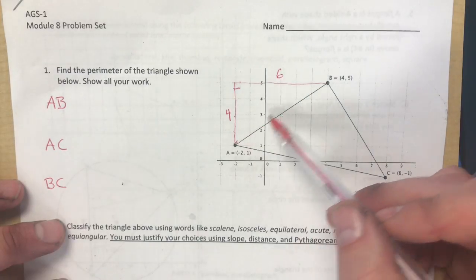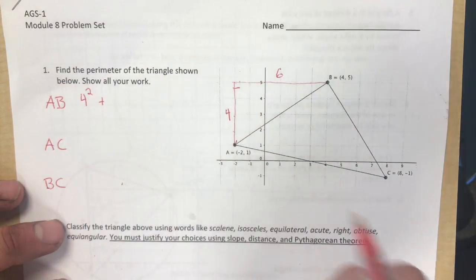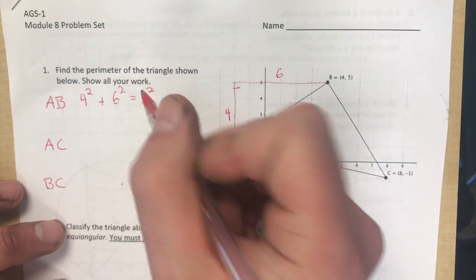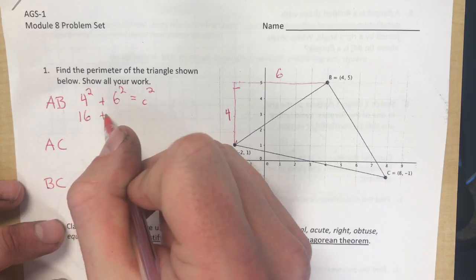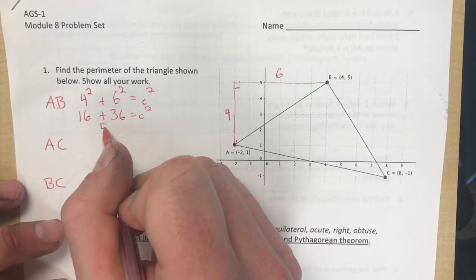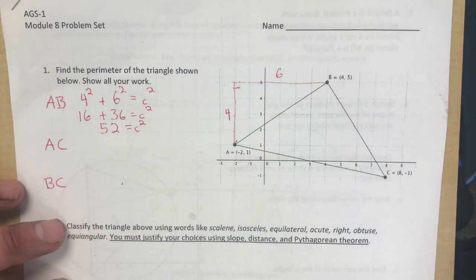This would then be the hypotenuse. So 4 squared plus 6 squared is equal to c squared. Then we have 16 plus 36 is equal to c squared, and we get 52 is equal to c squared.